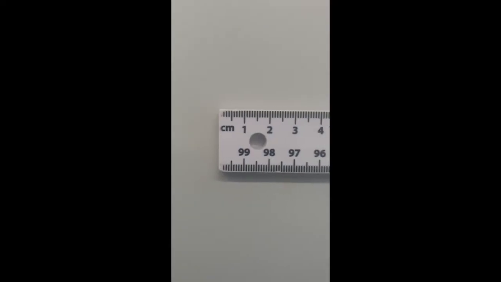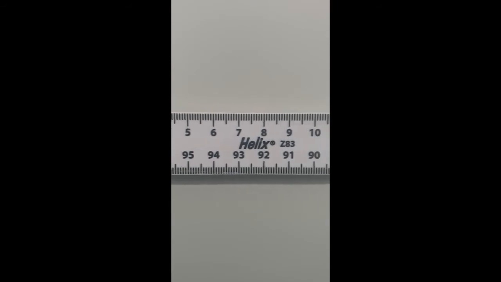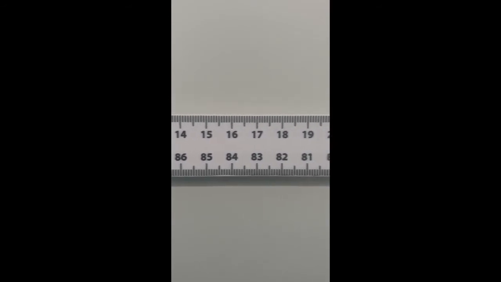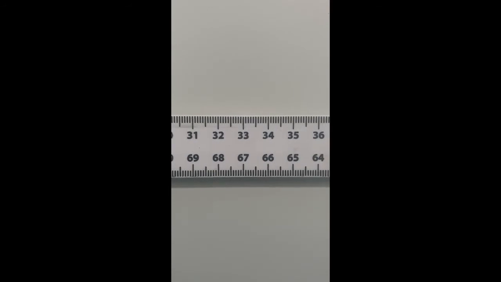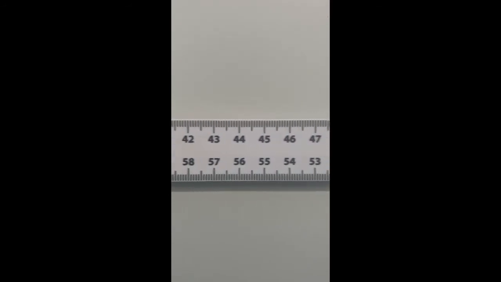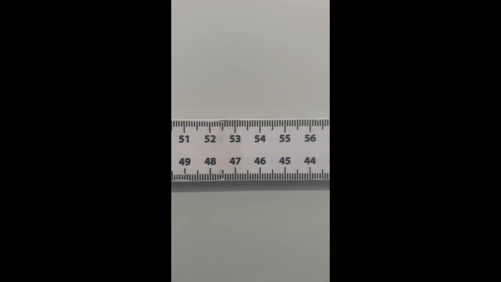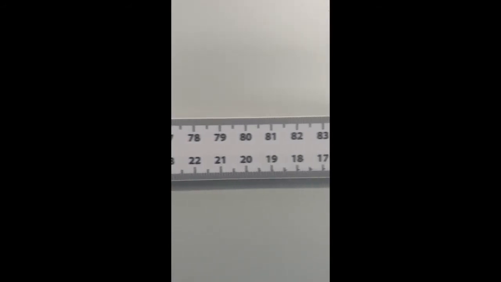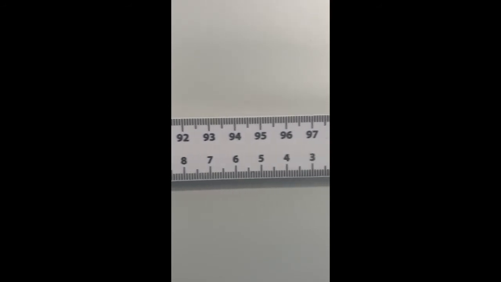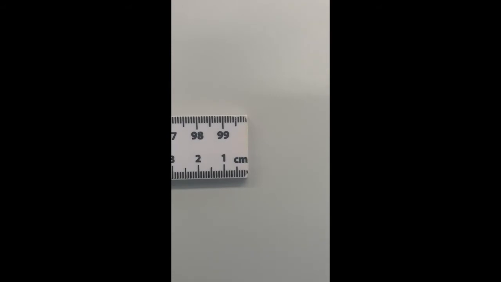Now that meter stick is exactly 1 meter long. But if we look very closely along its length, we find that nowhere on that meter stick does it actually say the word 1 meter.